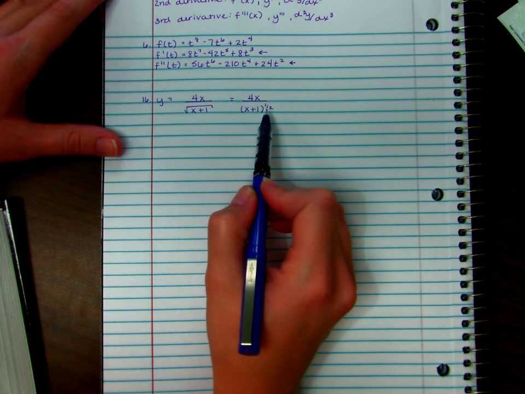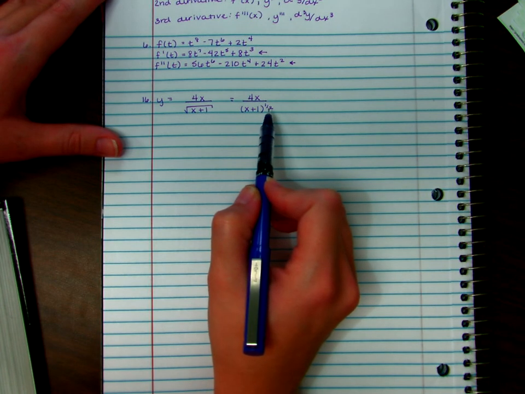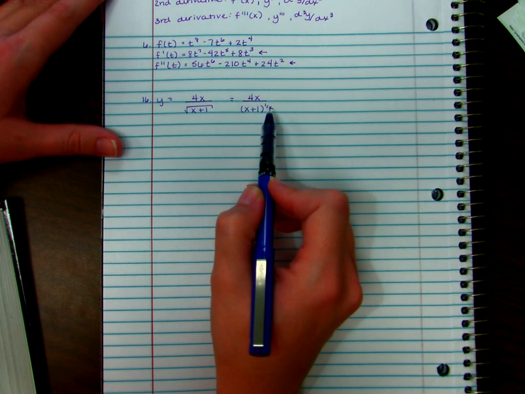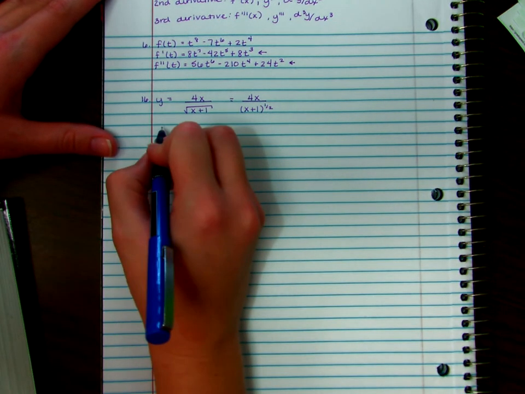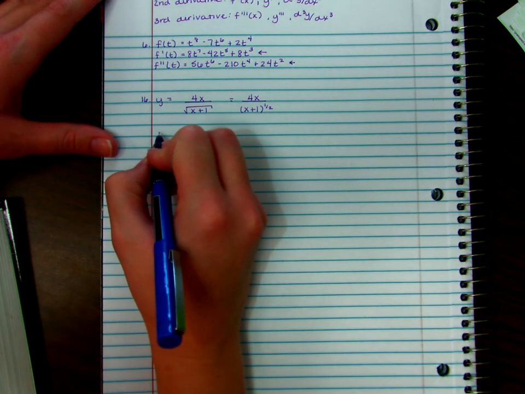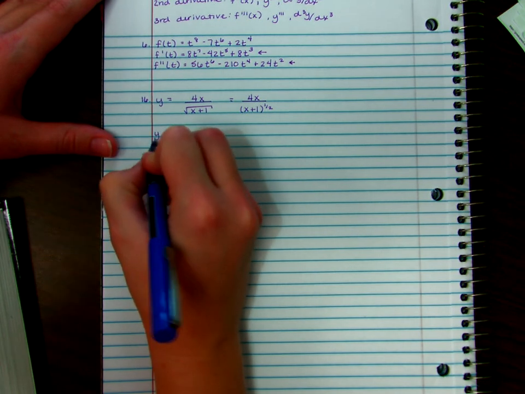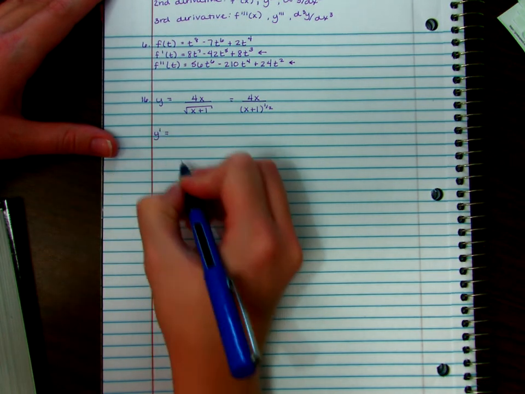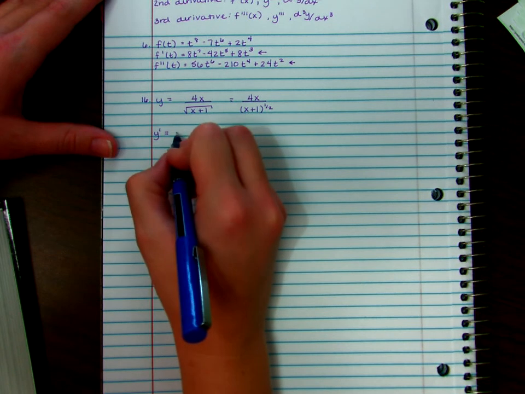Okay, now this is the quotient rule. I'm going to ask you all to pause the video right now and say the quotient rule out loud to yourself, just to remind you. And then we're going to go ahead and move on. Did you do it? You need to say the quotient rule. Okay, we'll move on.